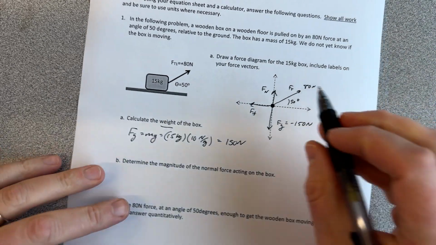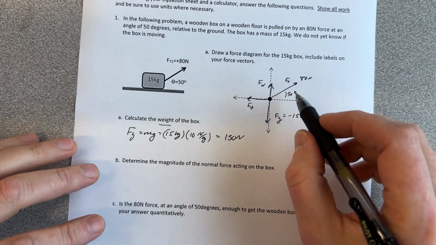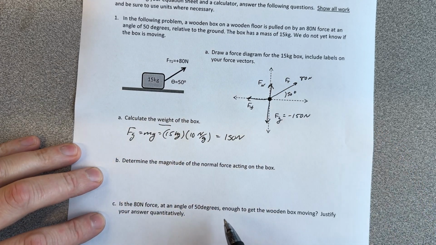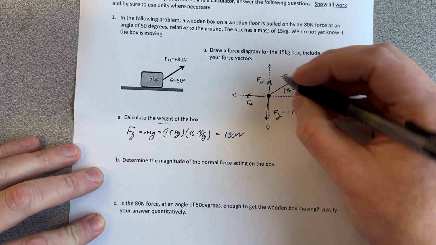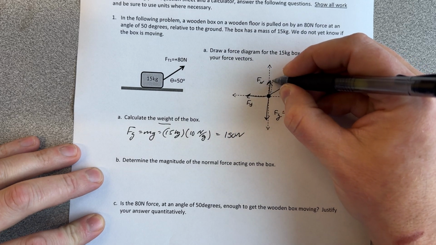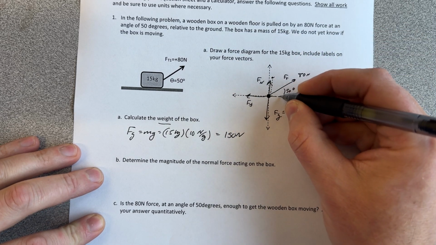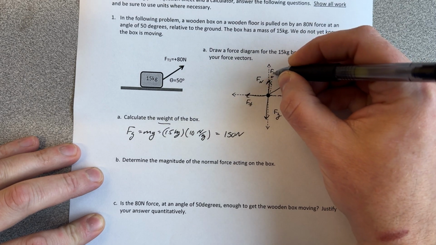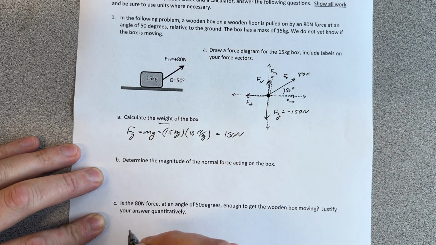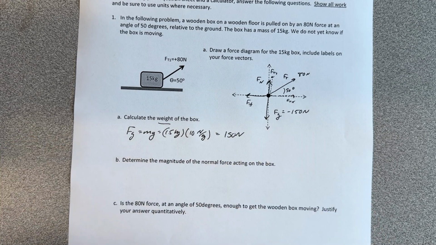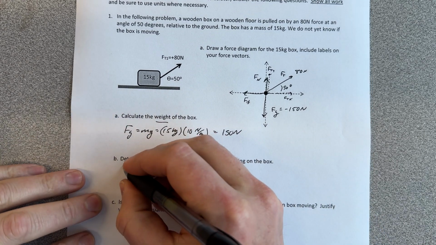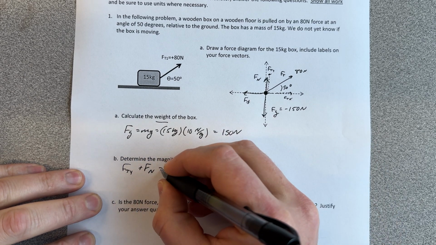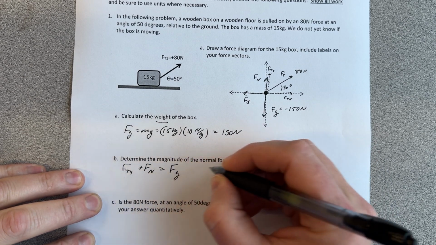Magnitude of the normal force acting on the box. All right. So we've got to break this tension force into x and y components, right? Because what we're going to see is the y component of the tension and the normal force have to add together to equal 150 newtons. So Fty plus the normal force have to equal the magnitude of the force of gravity.